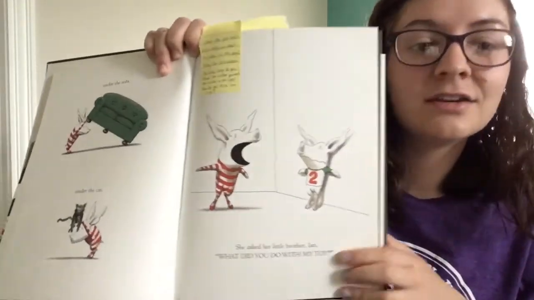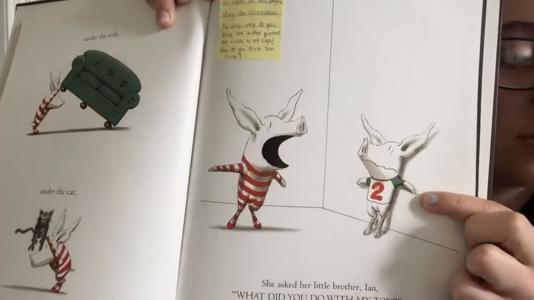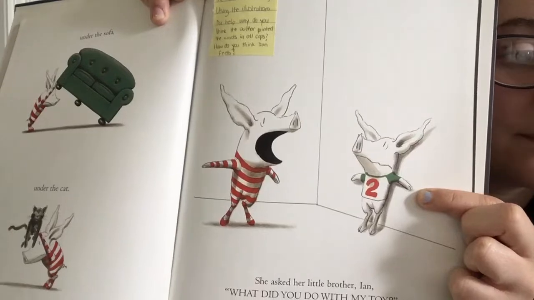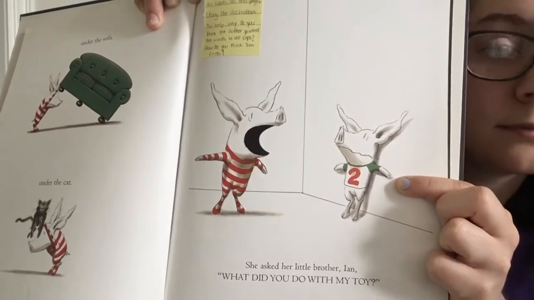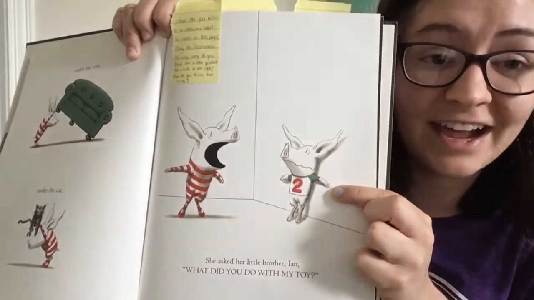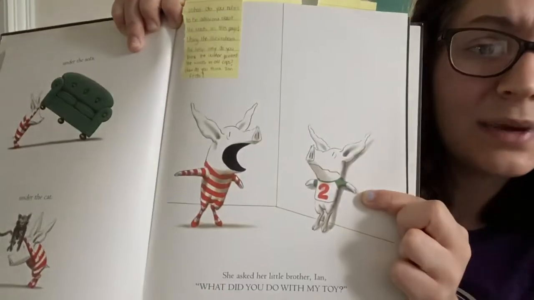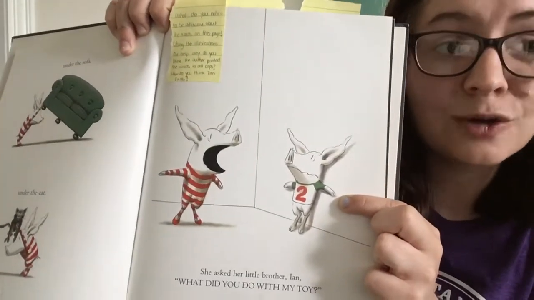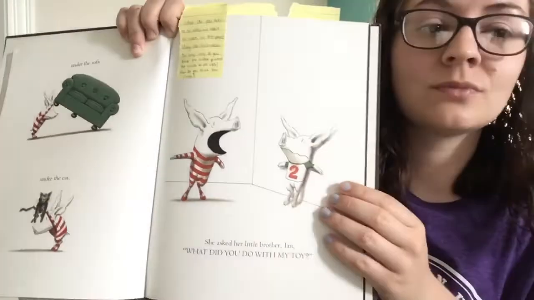I think you're right. So let's take a look at Ian in this picture. What do you think he's feeling right now? You're exactly right. He looks scared. Look how he's all shoved up against the wall and how straight his face is. All right, let's keep going.